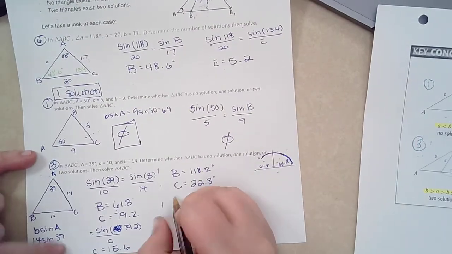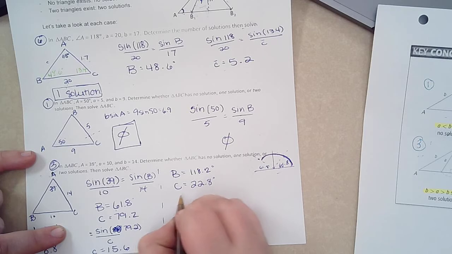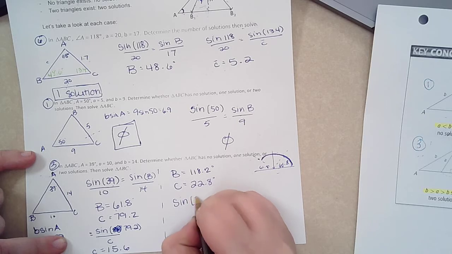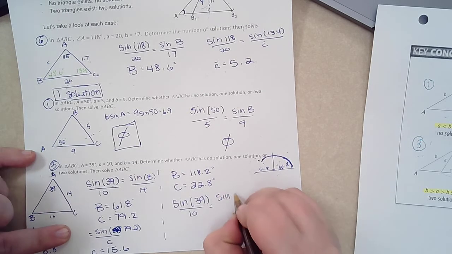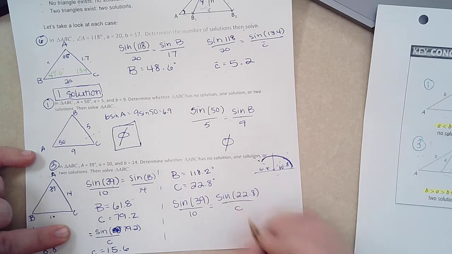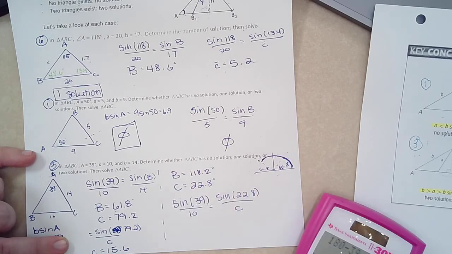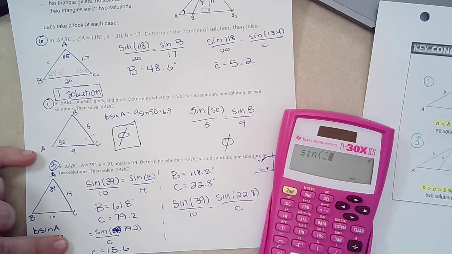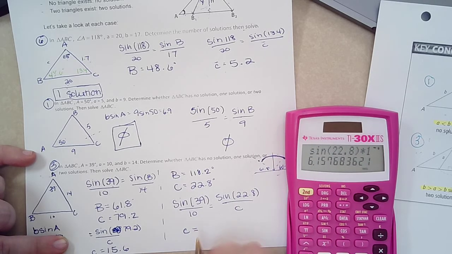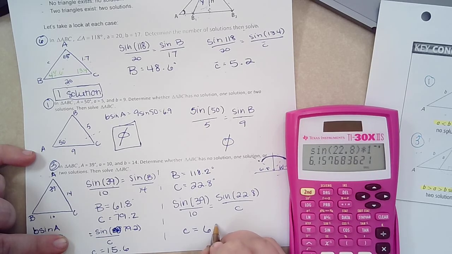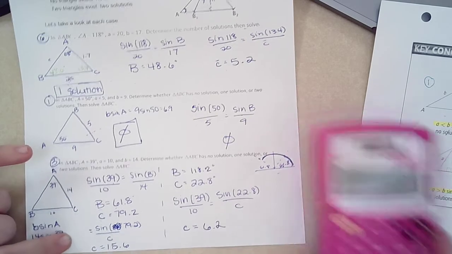Once we've got that, we set up one final sine because we can find our side C. So we do sine of 39 over 10. We're still okay with that. This time, however, we now have sine of 22.8 over C to find that C side there. So sine of 22.8, close parenthesis, times 10, divided by sine of 39 is equal to C, a length of 6. Let's round it to 6.2.